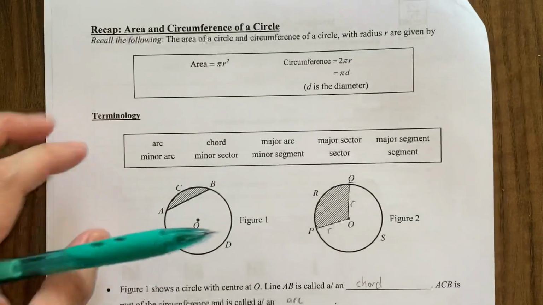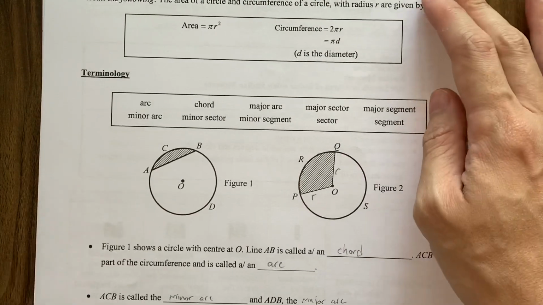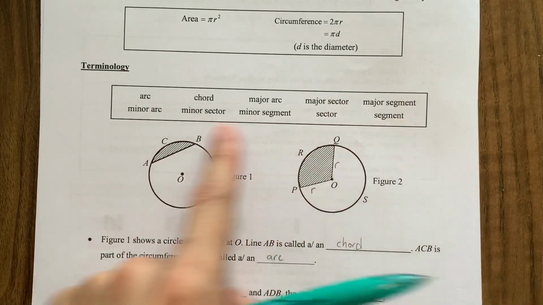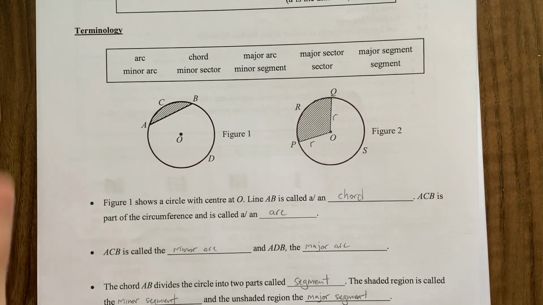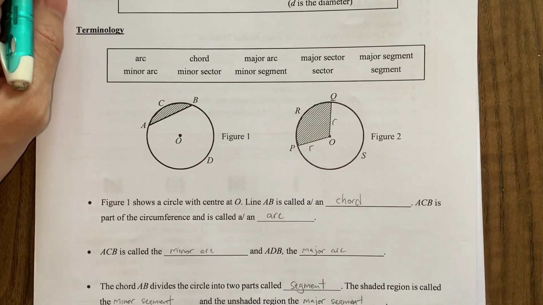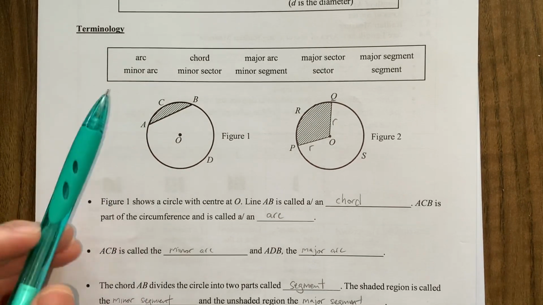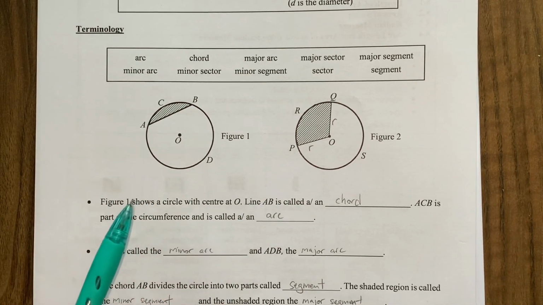So we're going to start the chapter with some terminology. You can see that there's a lot of new words here. We're going to explain one by one what all of these things are, because if you don't know what the things are, you don't know what they want you to find, and you can't do it, right? So the thing you must learn is all these new words. Okay, let's go for this.